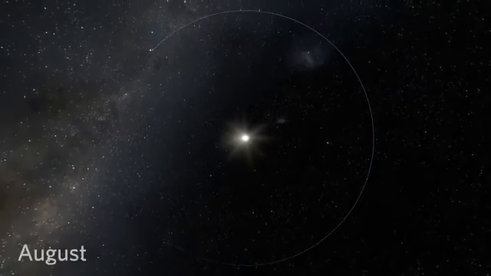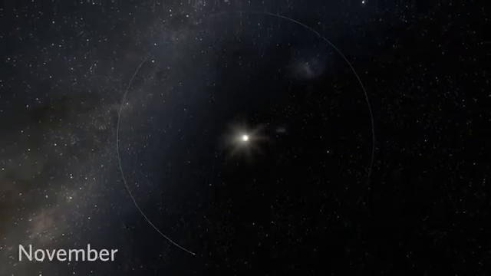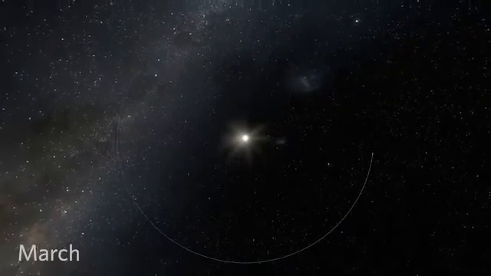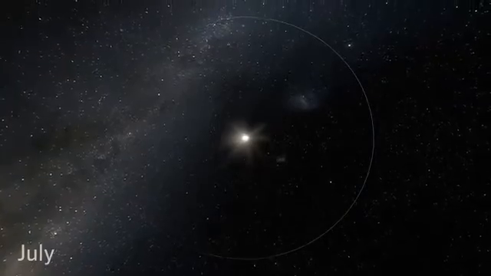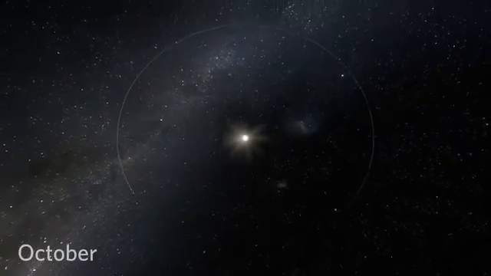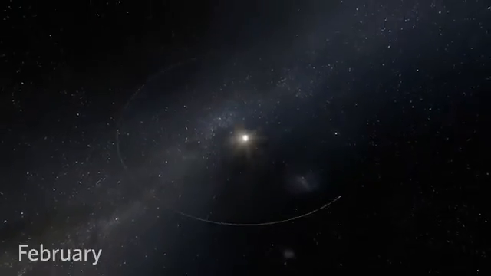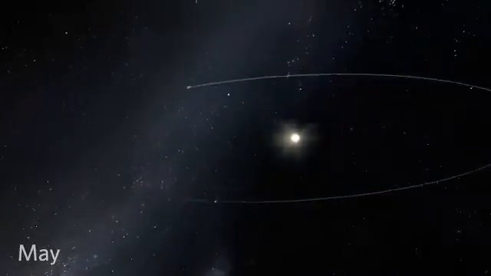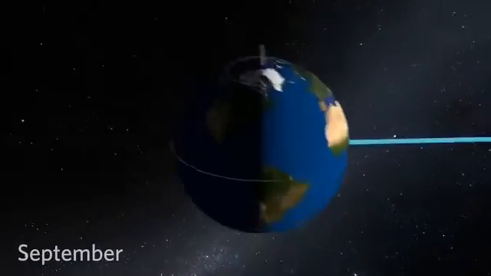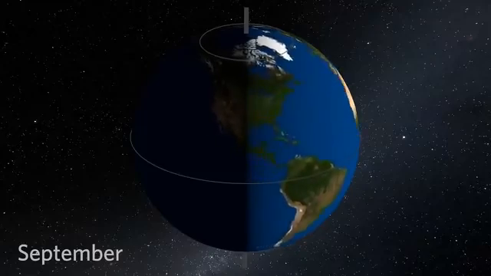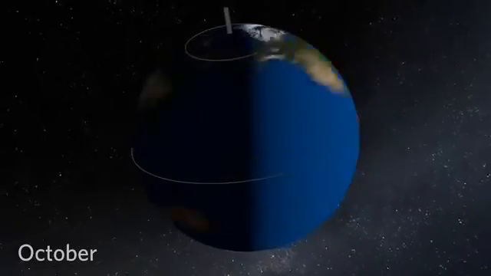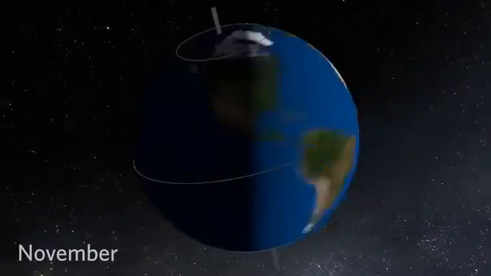You know that Earth orbits the sun, right? And that it takes a full year for our planet to complete its orbit. Earth also rotates like a slightly tilted spinning top. Earth remains tilted in the same direction all year round as we orbit the sun. But that means the sun's light shines differently on Earth at different times of the year.